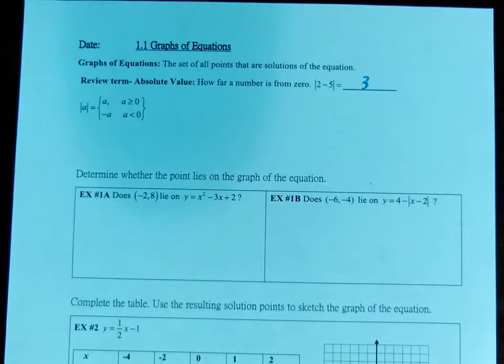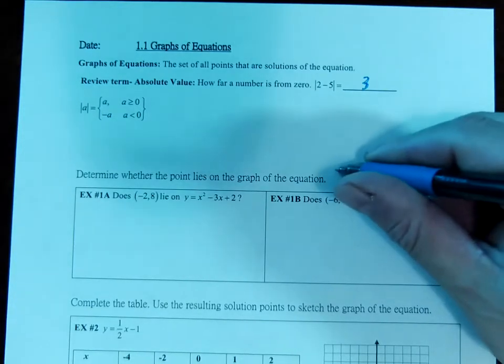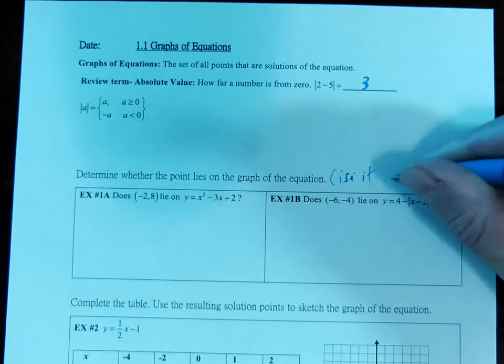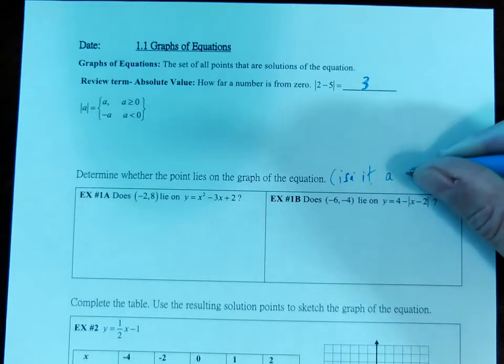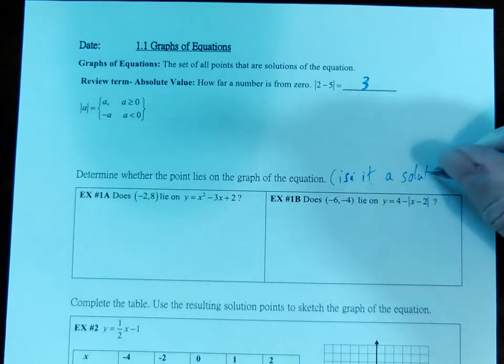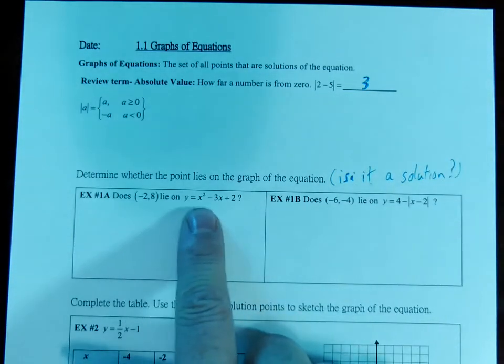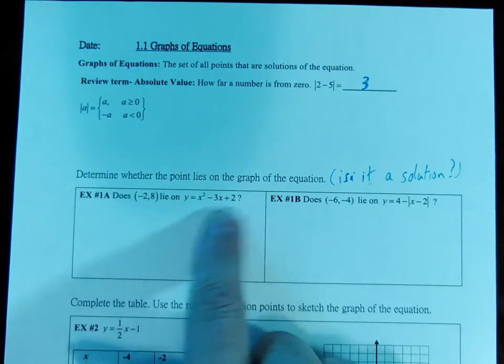Okay, so let's go to our first set of examples. Determine whether the point lies on the graph of the equation. What I'm asking here is, is the point a solution? Sorry, my writing is horrible some mornings. It's a solution, meaning you can substitute the x and y coordinate in for x and y on the equation and see if it works.